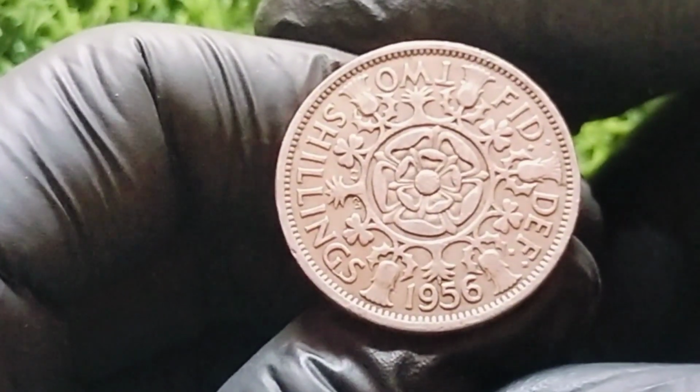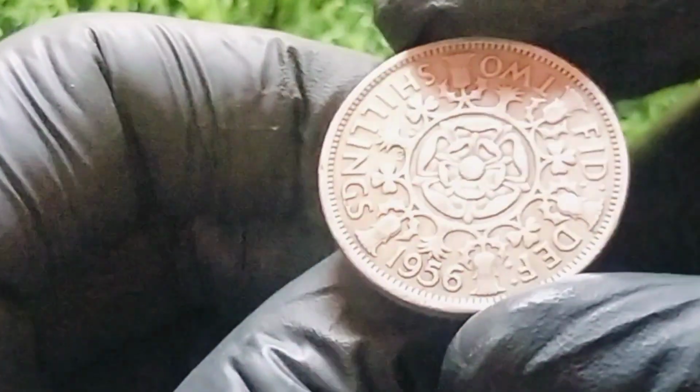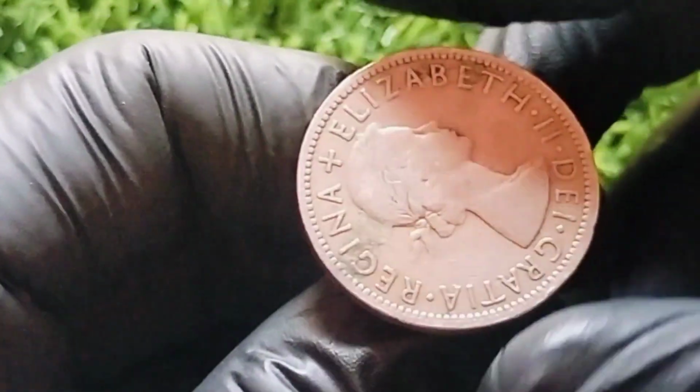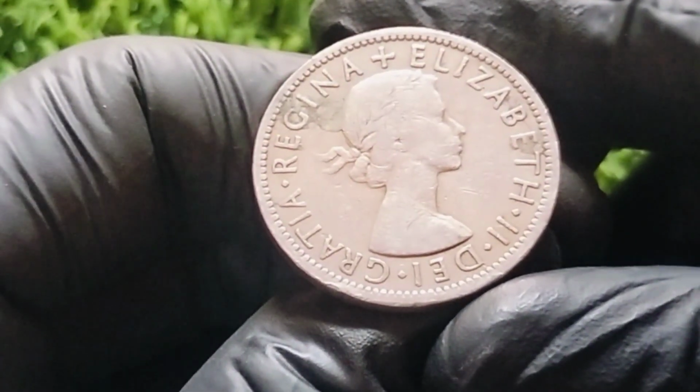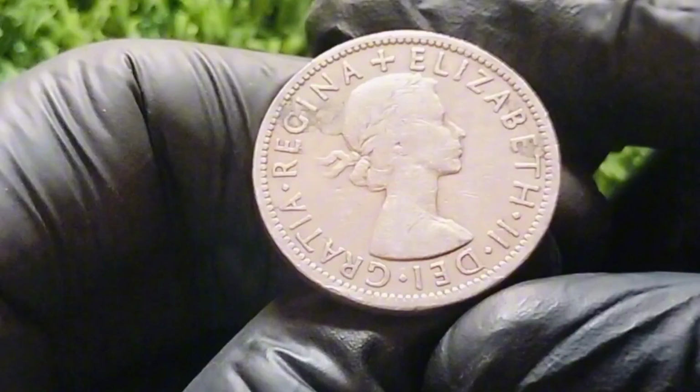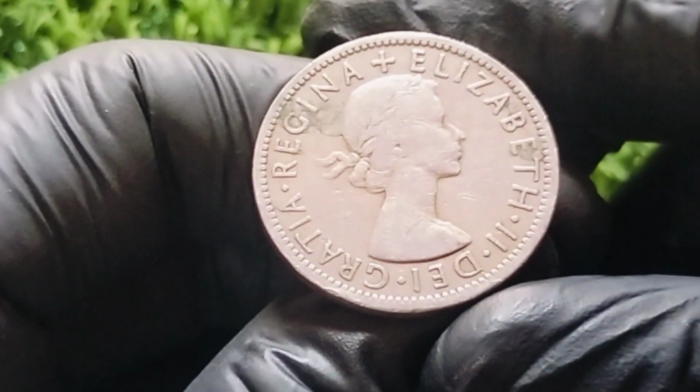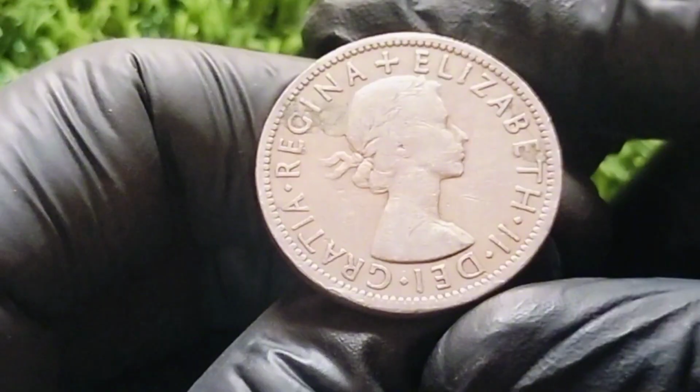By 1956, the florin was a well-established denomination, widely used in commerce, and familiar to the British public as a convenient coin for medium-sized transactions, such as bus fares, groceries, or cinema tickets in the mid-20th century.